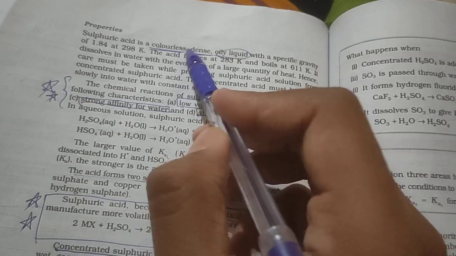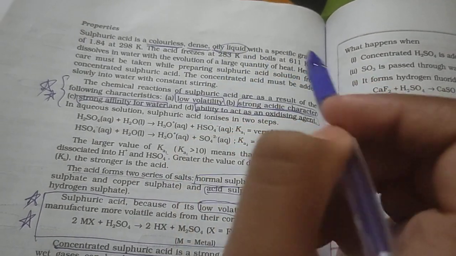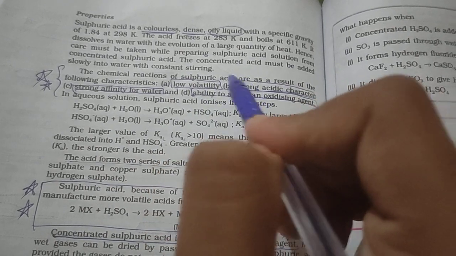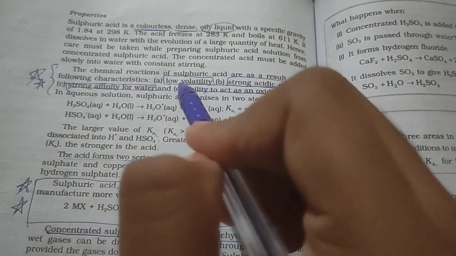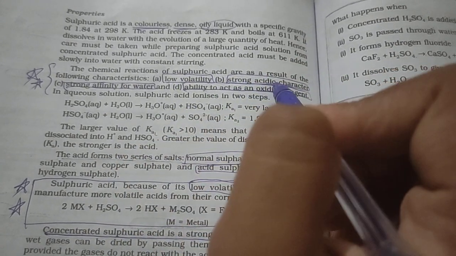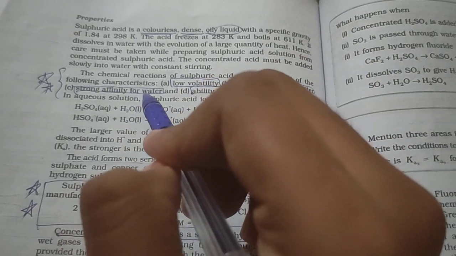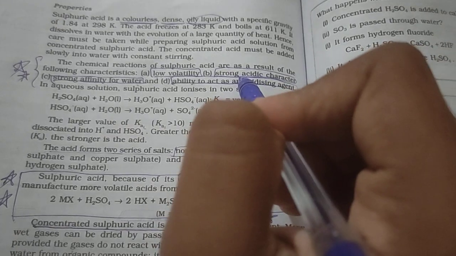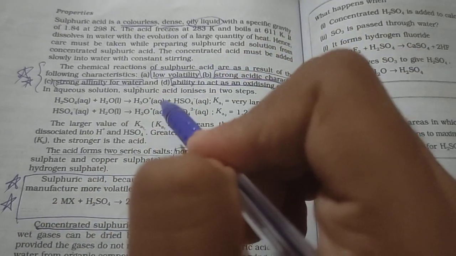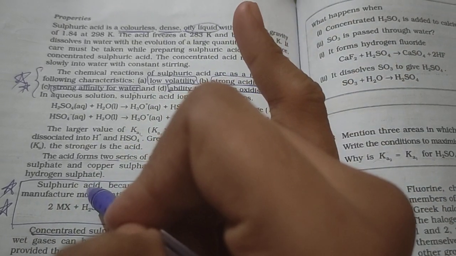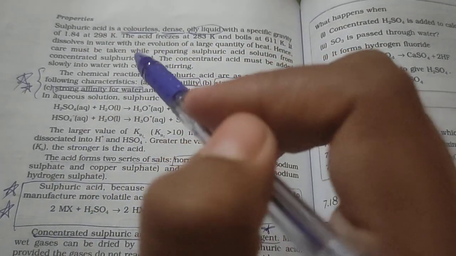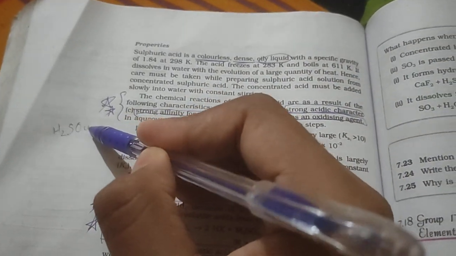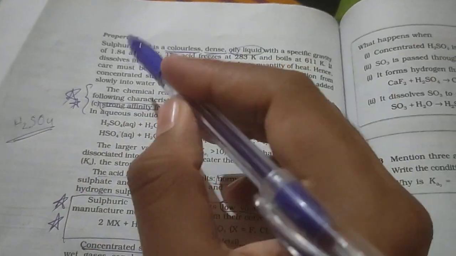It is a colorless, dense, oily liquid. And here the chemical properties of sulfuric acid are due to low volatility, strong acidic character, strong affinity for water, and ability to act as an oxidizing agent. So what are the characteristic properties? Low volatility of H2SO4. Oily liquid, colorless and dense.